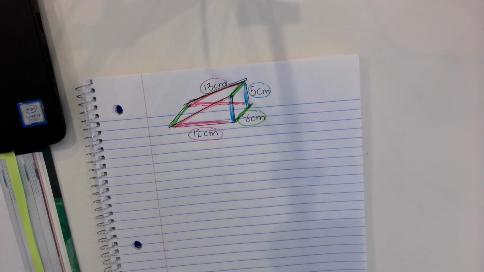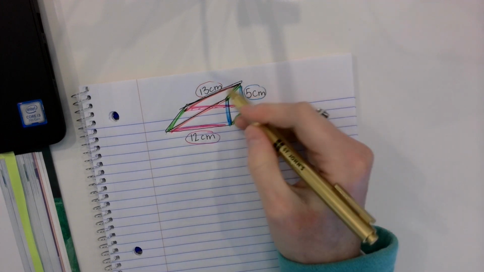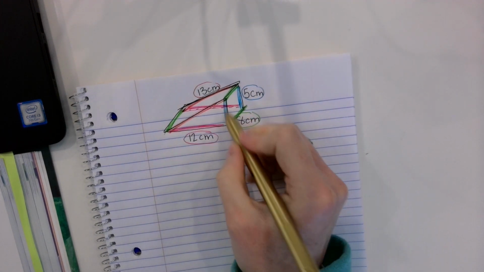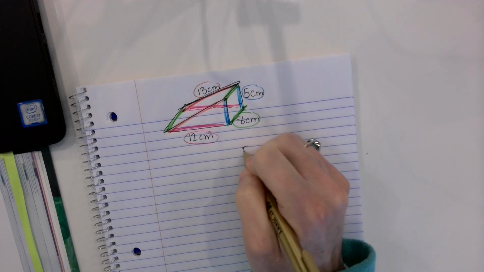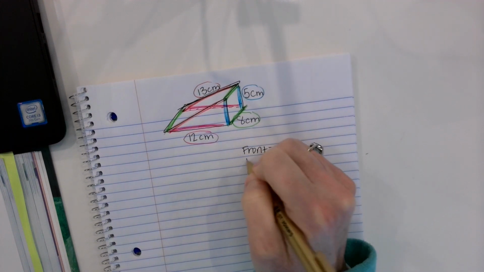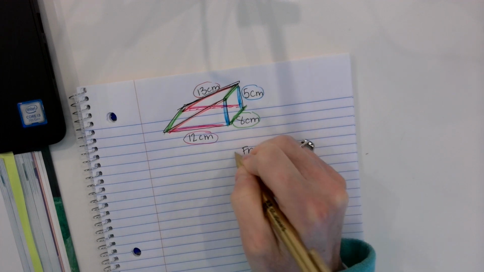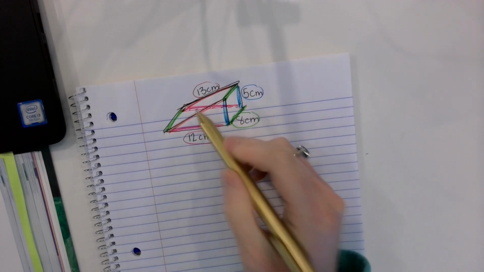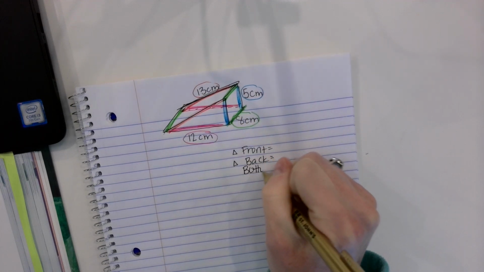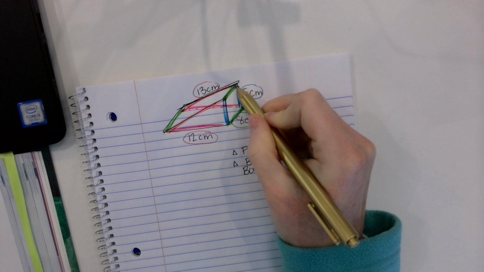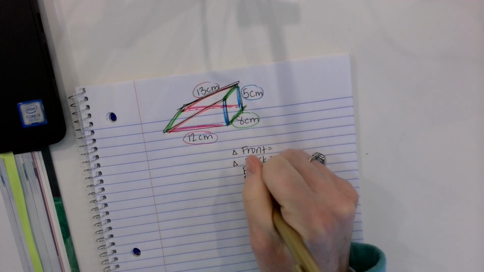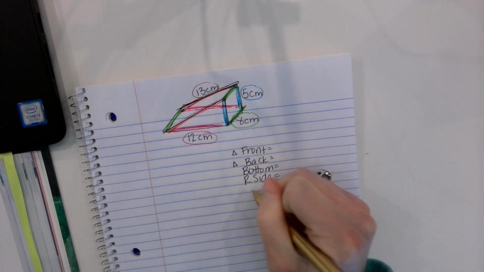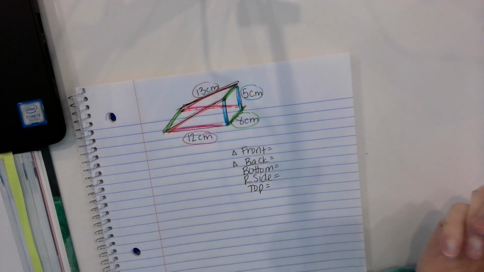Okay, so let's find the area of these faces. Let's write down on a triangular prism, we have 5 faces. So we have our front and our back, those 2 triangles. So front and back. And put that those are triangles. Then I have the bottom. I have a right side here. And then I'm going to call this one the top. I have those 5 faces.